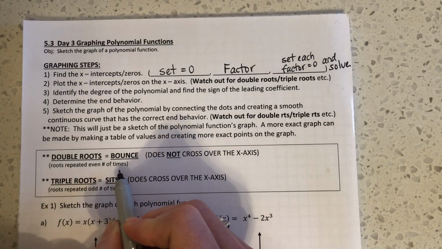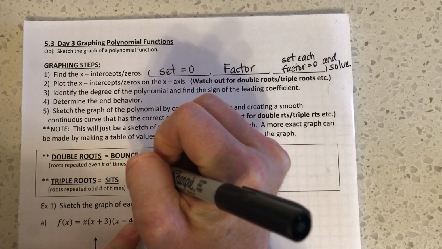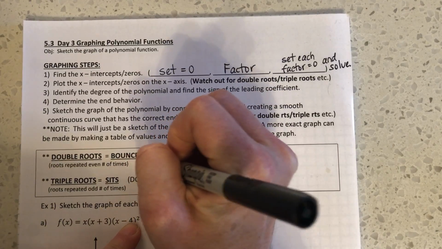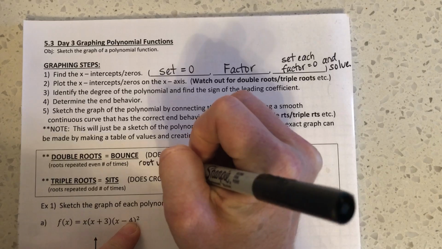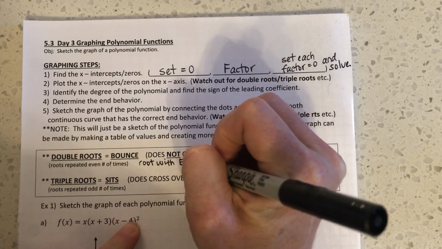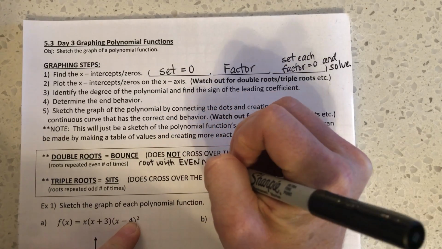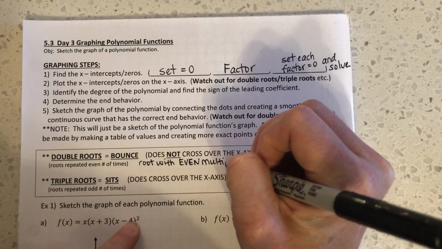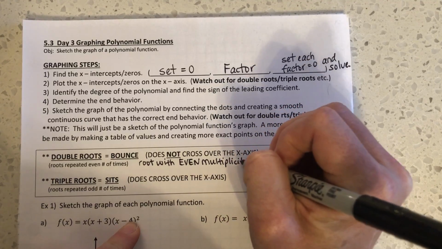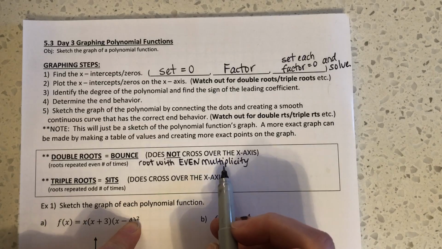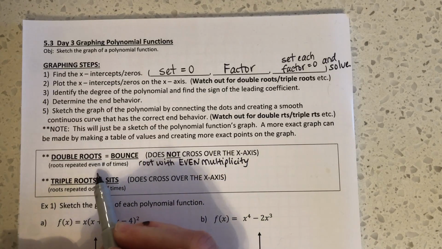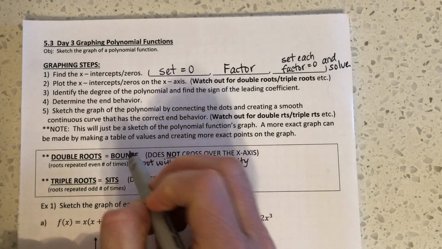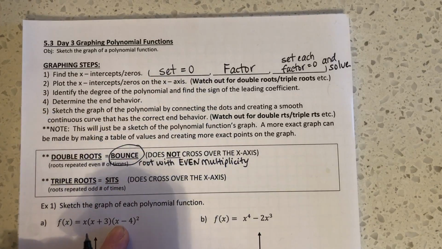So at those kinds of x-intercepts, the graph is going to bounce, which means it does not cross over the x-axis. Some math books will call this a root with even multiplicity, and they'll use the word multiplicity. If you have even multiplicity, that means you were repeated an even number of times and your graph is going to bounce at that x-intercept.